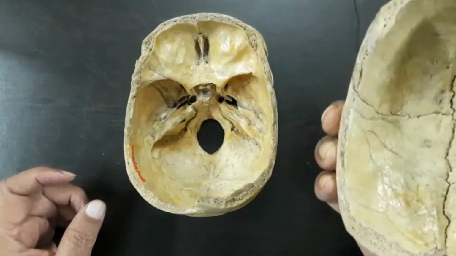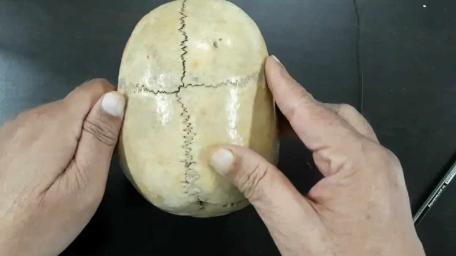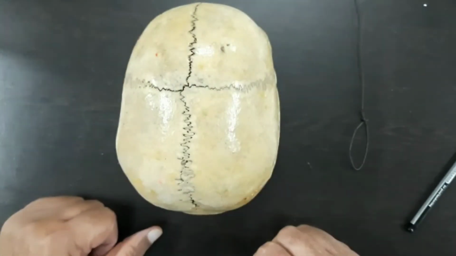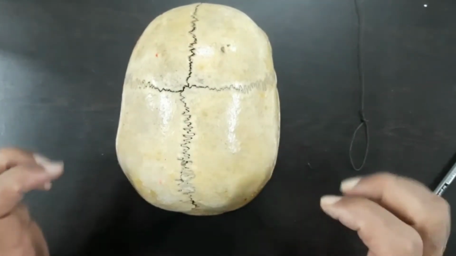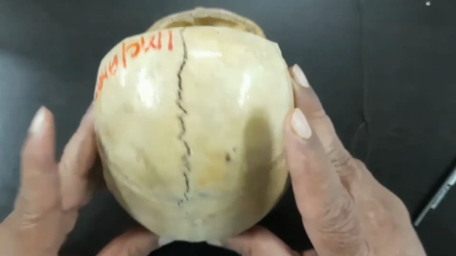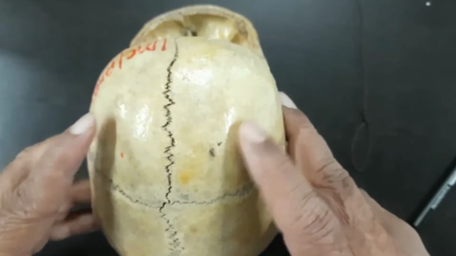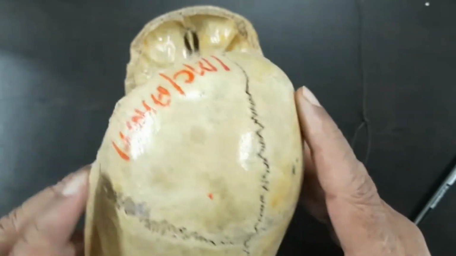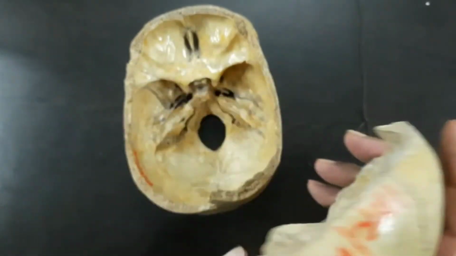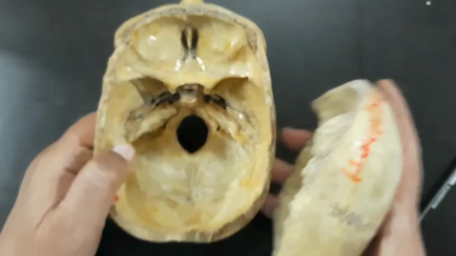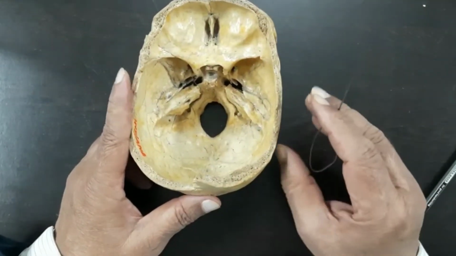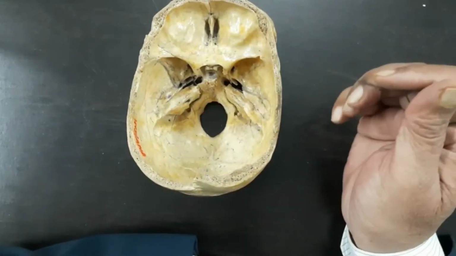Just see this very interesting finding here in the skull cap. As we remove the skull cap, you are seeing a suture which should not be present. This is an adult skull, and this is the metopic suture. That means the right and left frontal bones, which should unite between the age of 6 to 8 years, have not united. So you are getting the frontal bone in two different pieces. Anyway, let us come to the interior of the base of the skull.